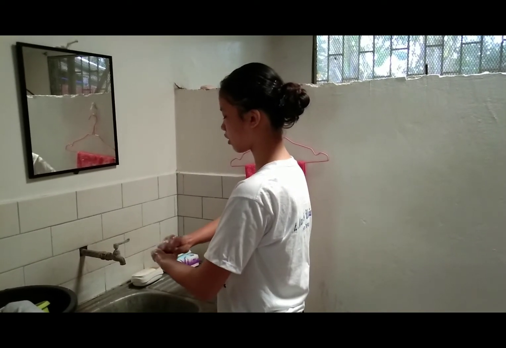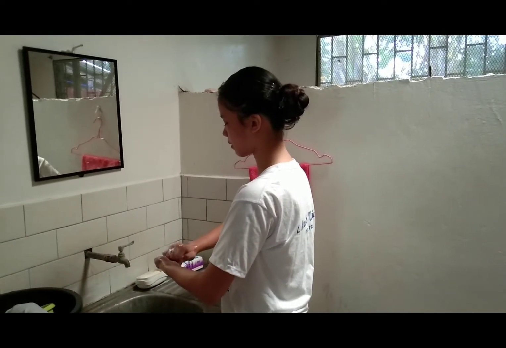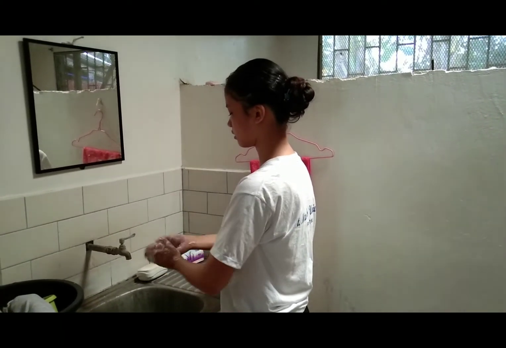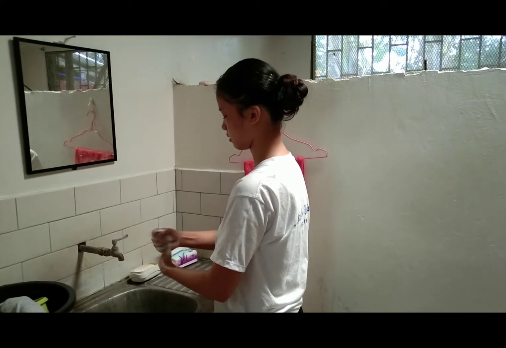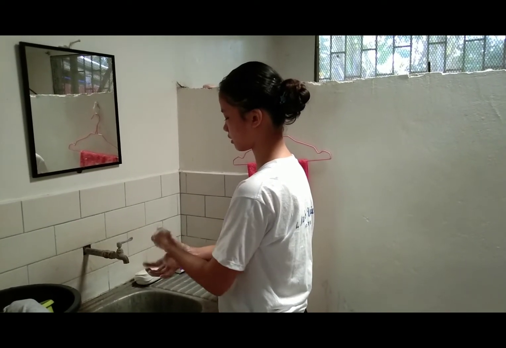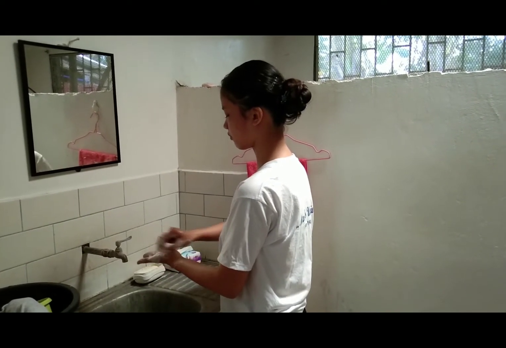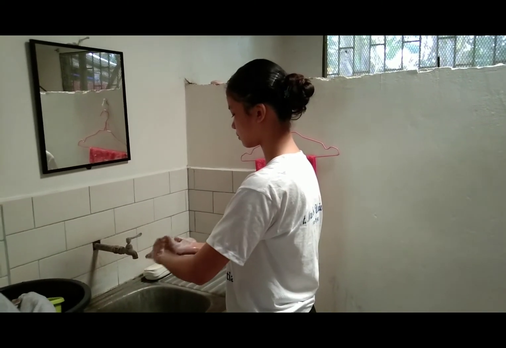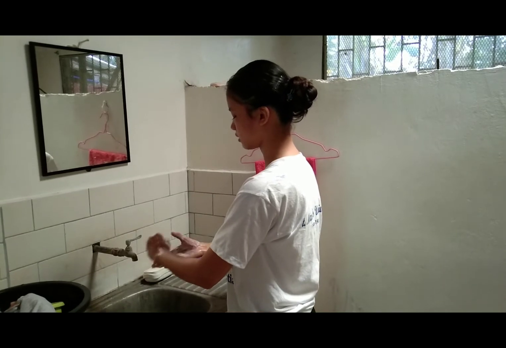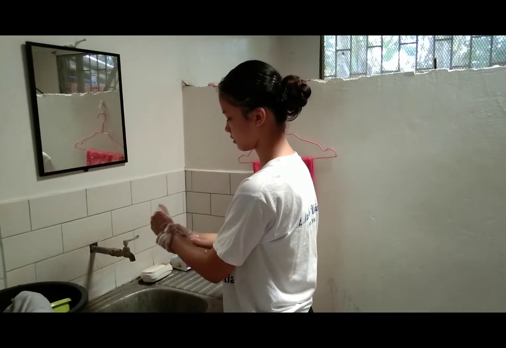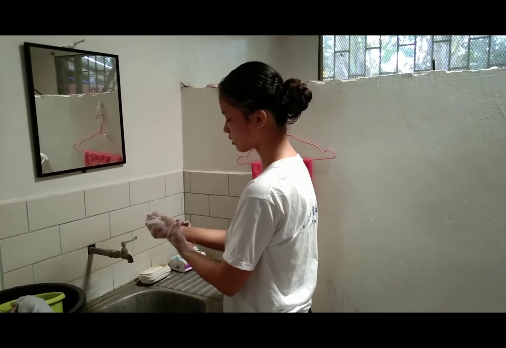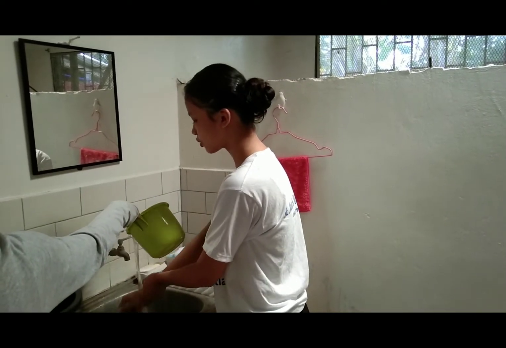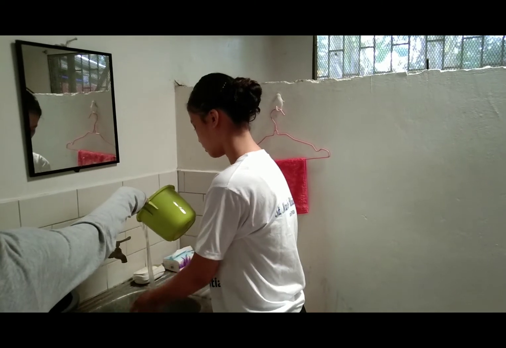Then the back of the fingers, opposing the palm, interlock. Then do it to the other side. Then the rubbing of the thumb, the rotational thumb. Then the fingertips, backward and forward. Then lastly, the rotational rubbing of the wrist. After that, you can now rinse. Make sure to remove all the soap from your hands.